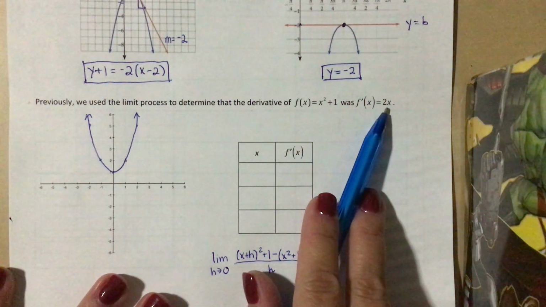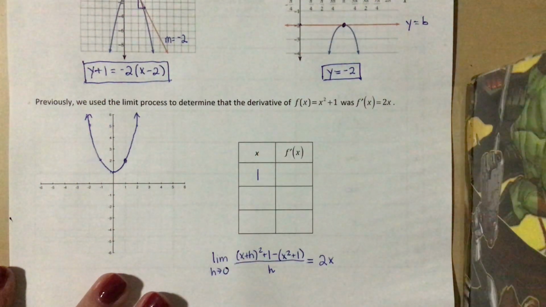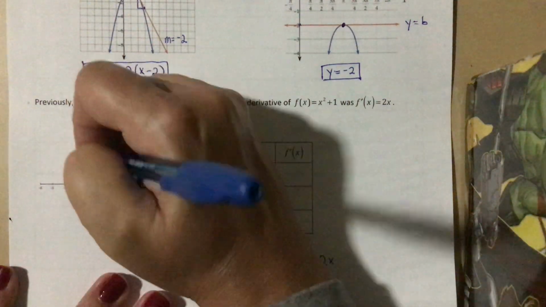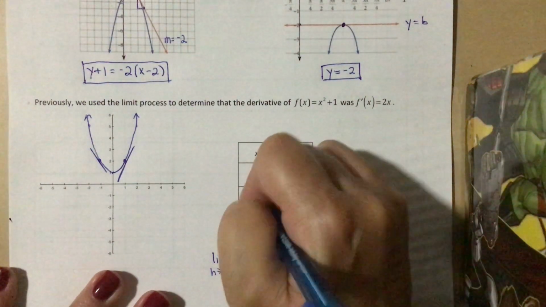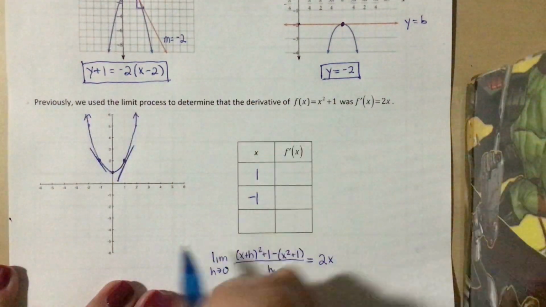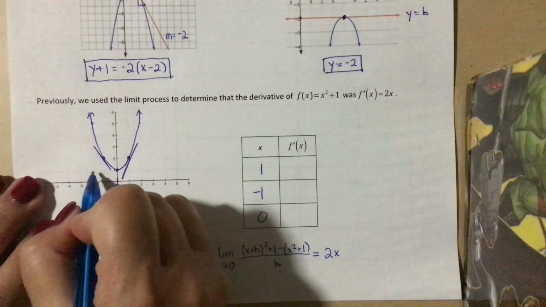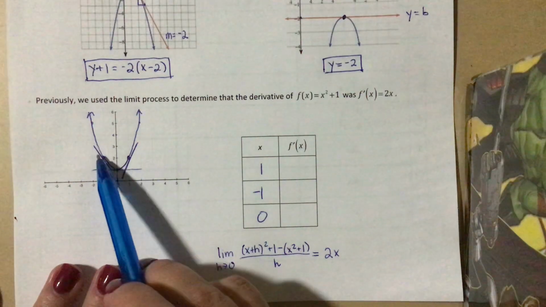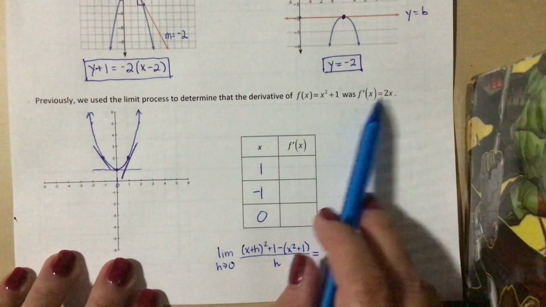If I pick different values of x, let's say when x is 1, my tangent line has a different slope than, let's say, when x is negative 1. And then, of course, like we saw, when my x value is 0, I get a tangent line that's actually horizontal. So the way that I can determine these slopes of these tangent lines is to use this derivative.